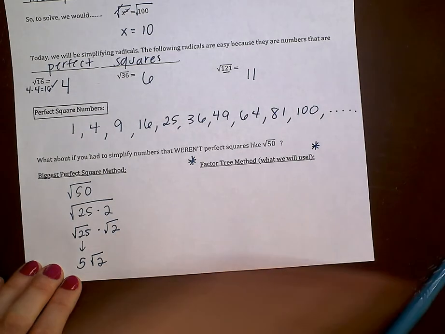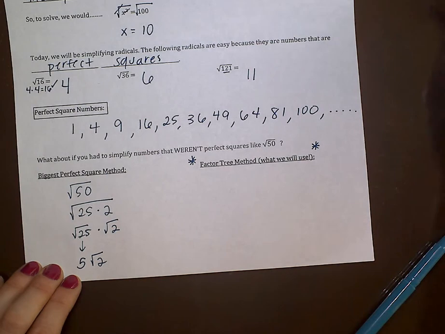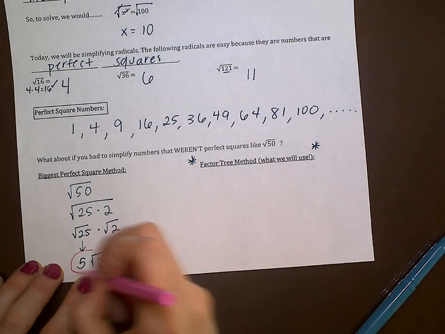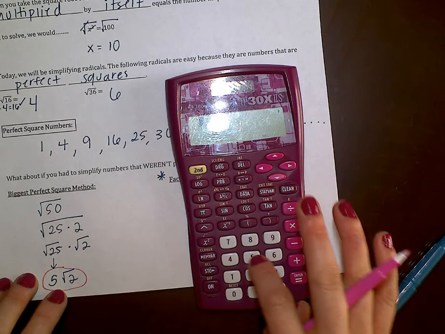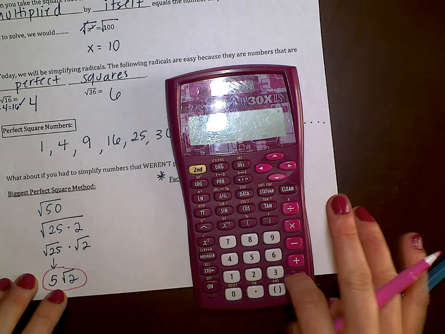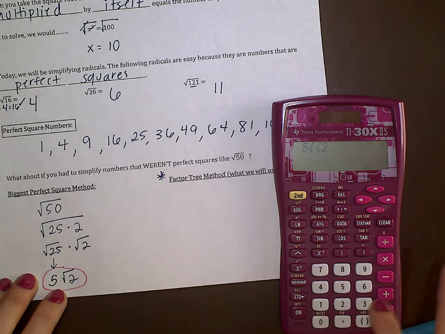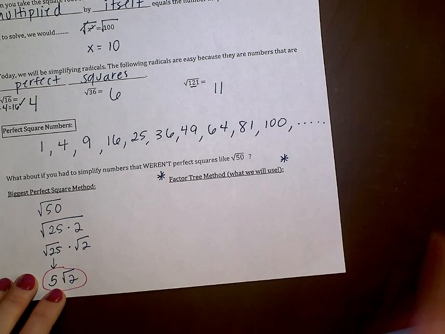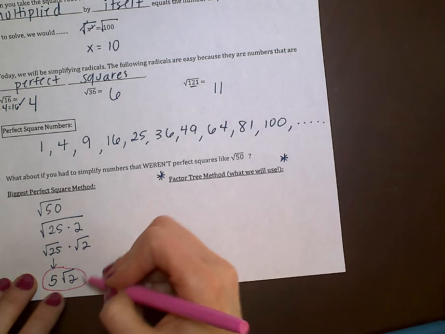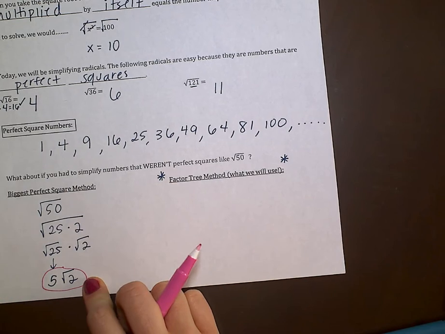Okay, so 5 square root 2 would be a simplified answer for square root 50. And check it out. If you type in 5 square root 2 into your calculator, you can see that's that same decimal, 7.07, blah, blah, blah. Okay, so it's the same thing, the same number, it's just written in a more simplified way.